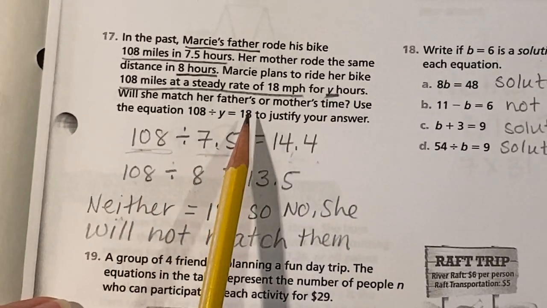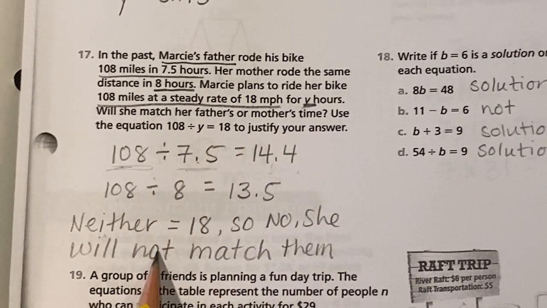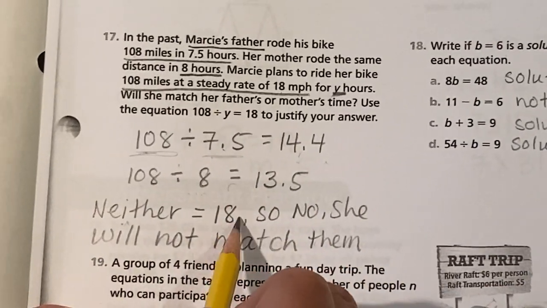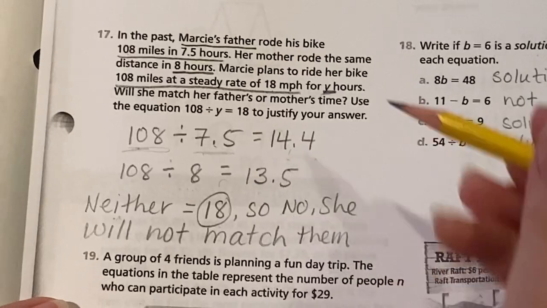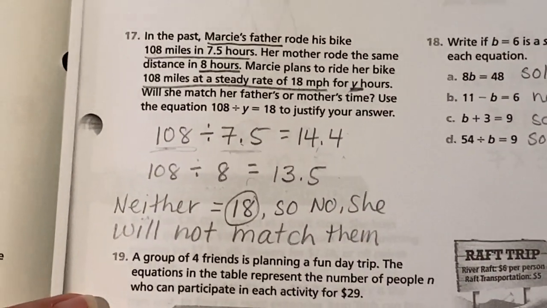Remember that she's going to go 18 miles per hour. So will she ever match their speed? No, because hers is 18 miles per hour. Theirs are 14.4 and 13.5.